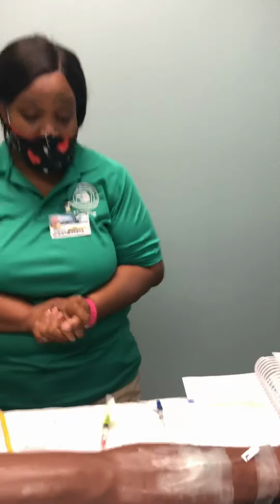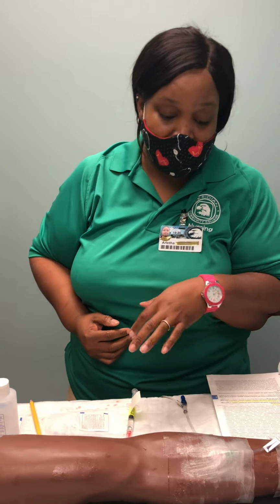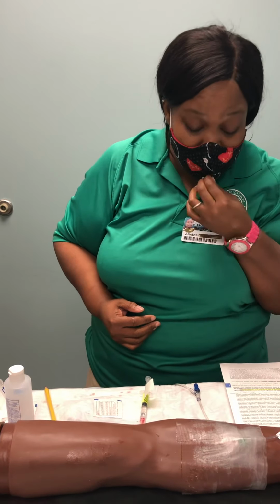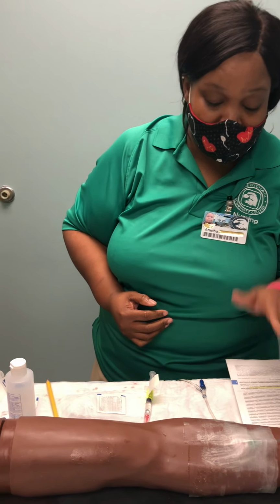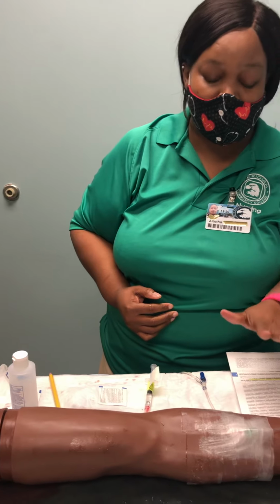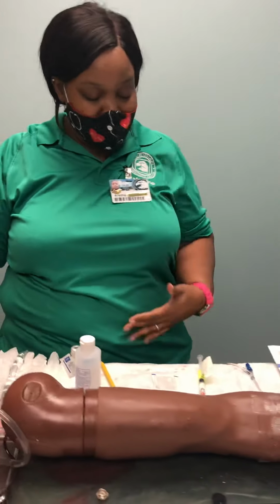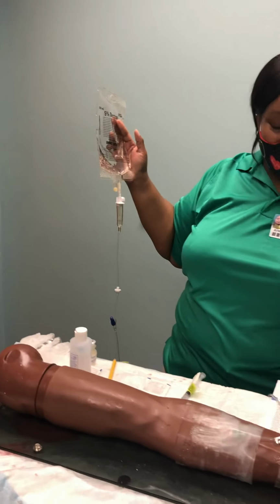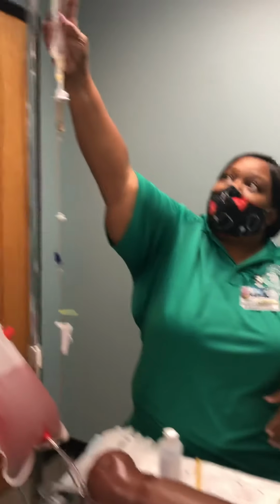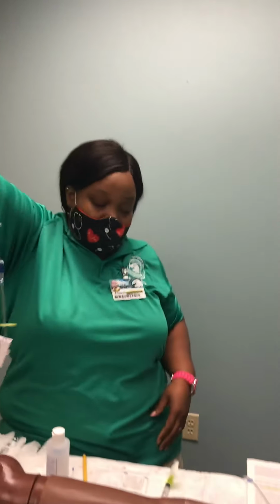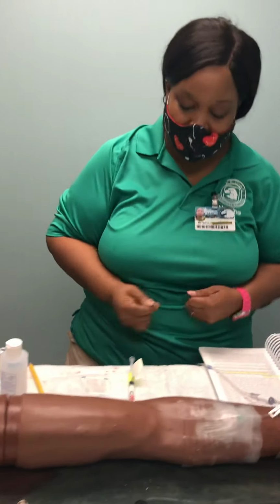Okay, and after I do that, I am going to check my IV site. I'm checking for any redness, swelling, leakage, any sign of infiltration. I am going to lower the primary fluid to see good blood return. And once I lower it to see good blood return, they let me know that the IV is good, patent. So after I do that, it's time to give my medication.